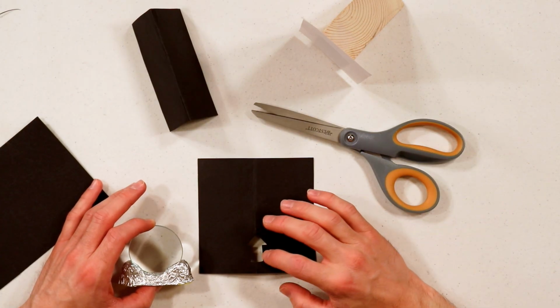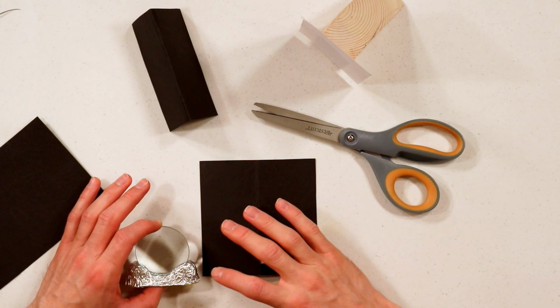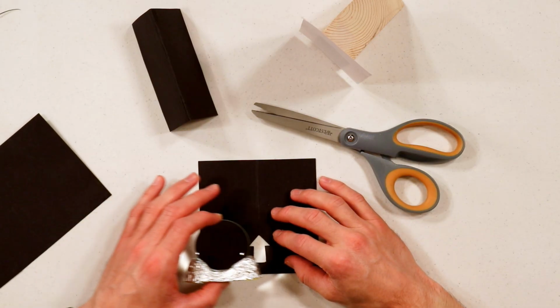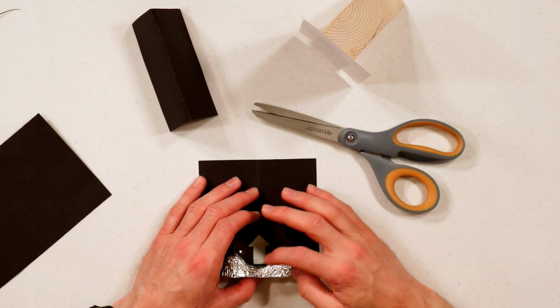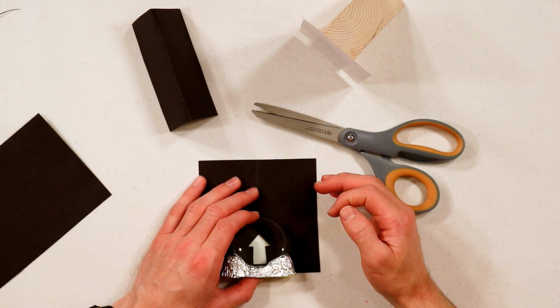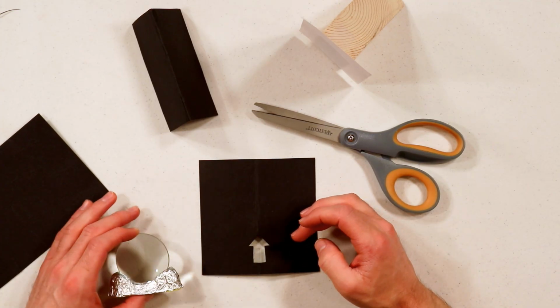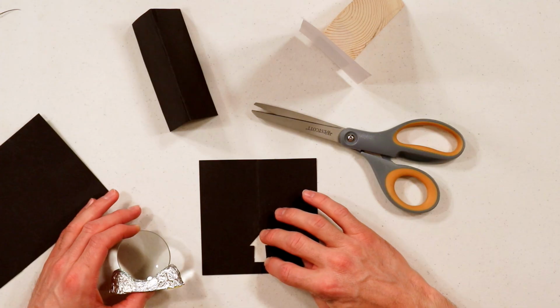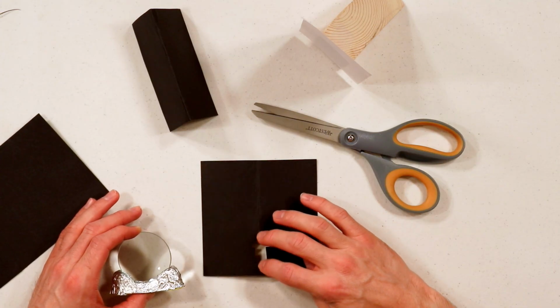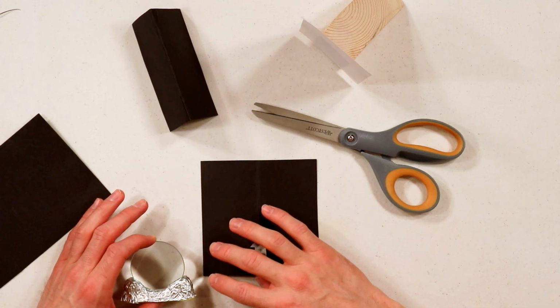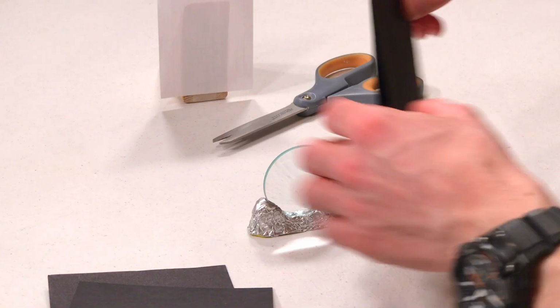So the idea here is to place our hole at roughly the same height as the center of our lens. And if I overlap these, you can see what I mean. We've got the hole roughly in the center of the lens. It's not exactly, but it's pretty close. And it needs to be about 2 centimeters tall. So about 2 centimeters tall, and then shift it up enough so that it lines up with the center of the lens.